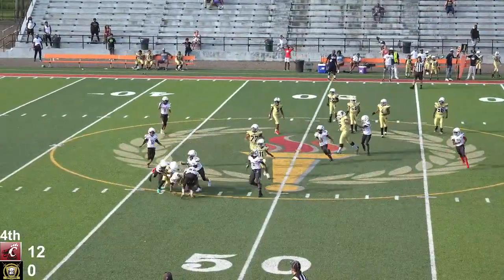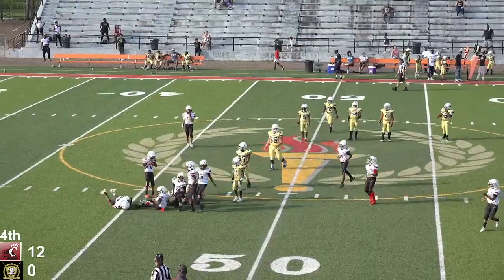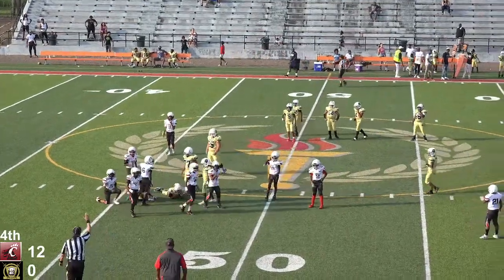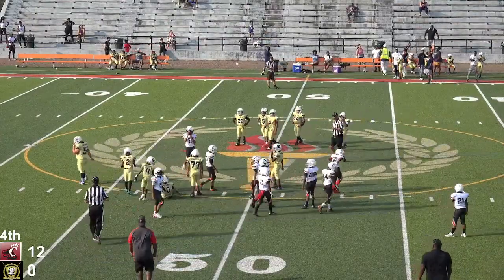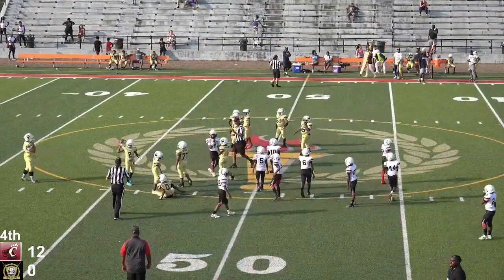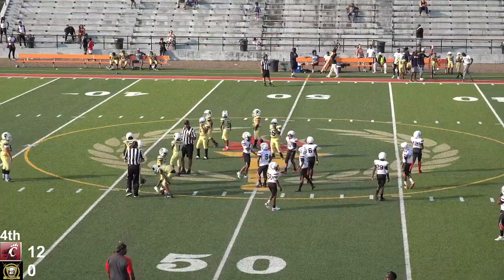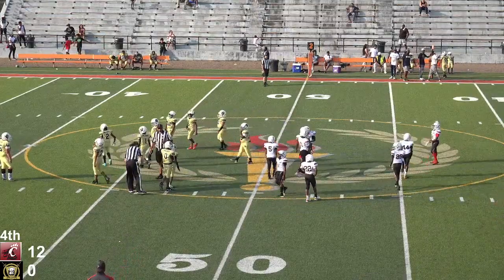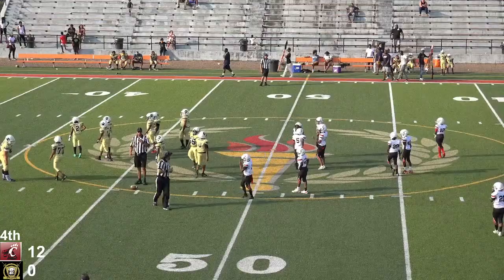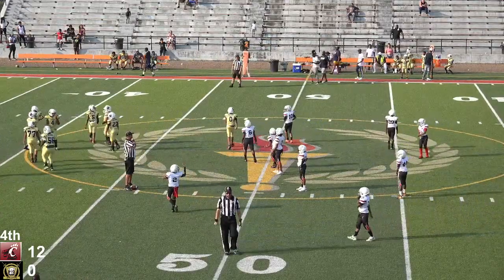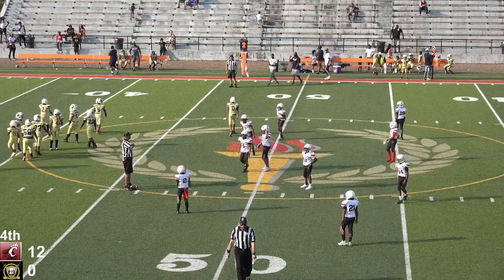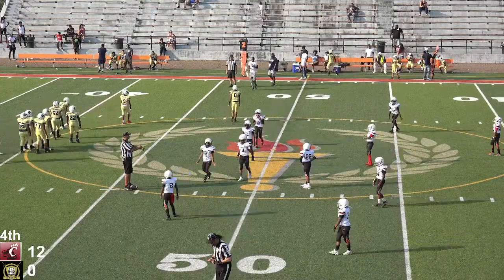Number 2 tries to shake some tacklers, but he's brought down from behind. The snap was a bit high. They lose yards on that, so it'll be second and close to 20.